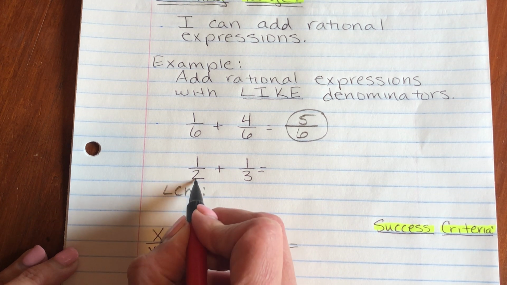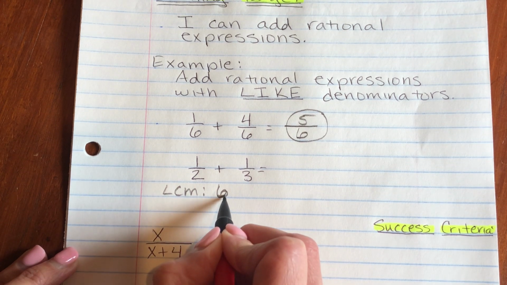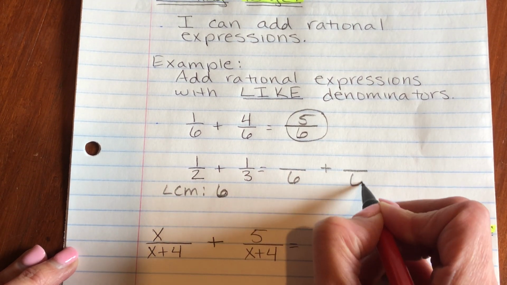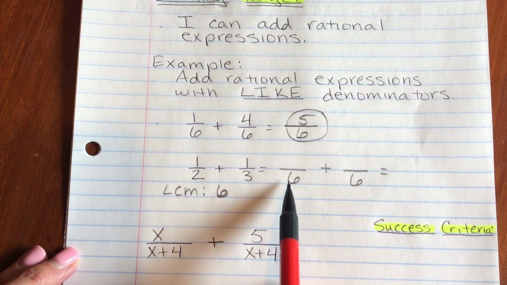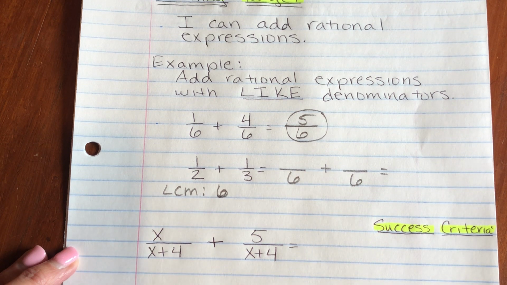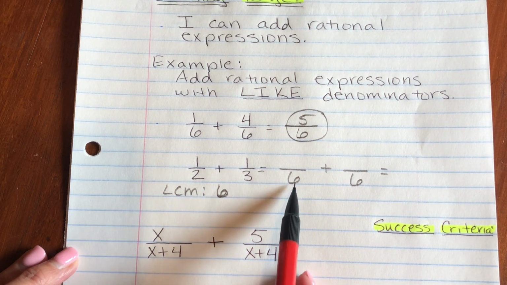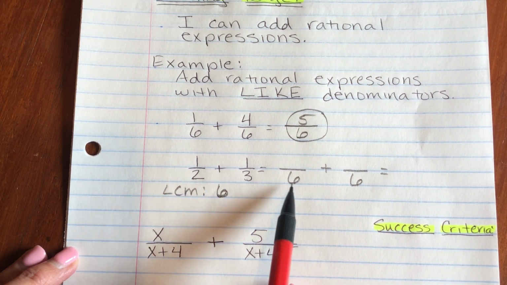So the LCM of 2 and 3 would be 6. So I'm going to use that 6 as my new common denominator. And then I have to find the numerator. So how do you get from 2 to 6? What did I multiply? Well, I multiplied by 3 there. 2 times 3 is 6.